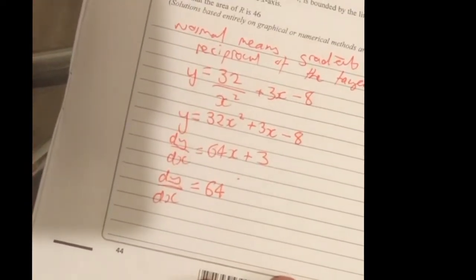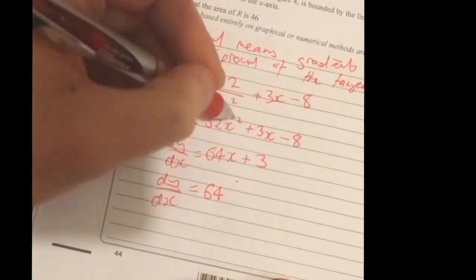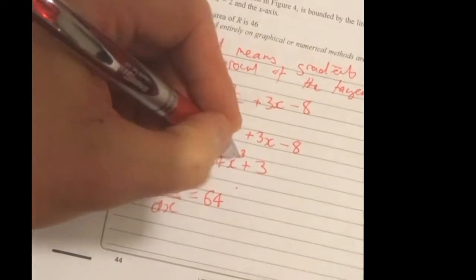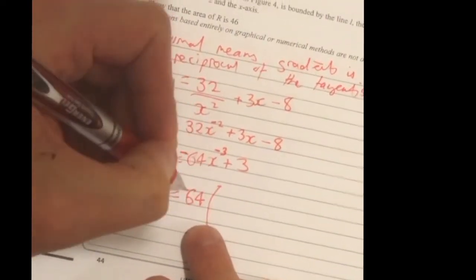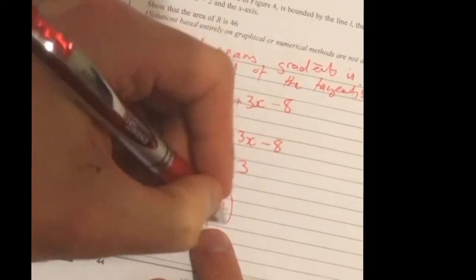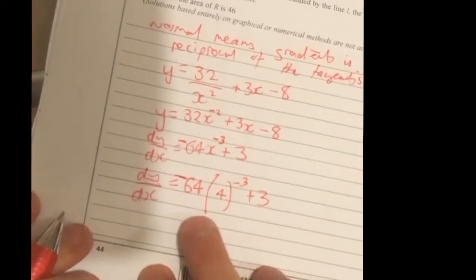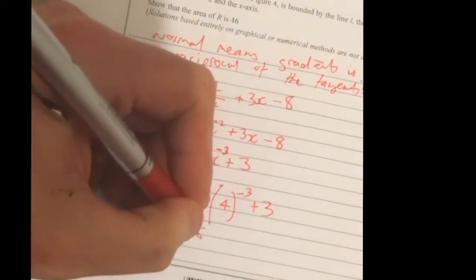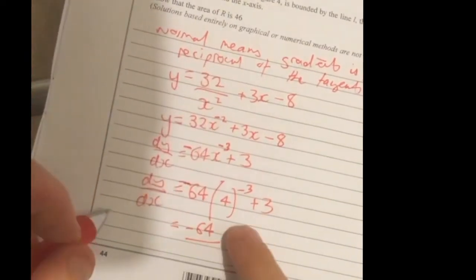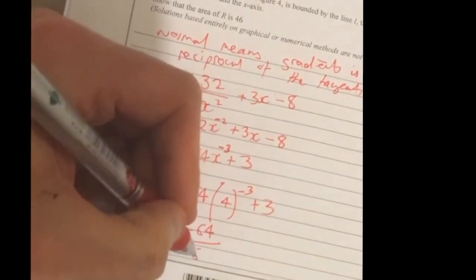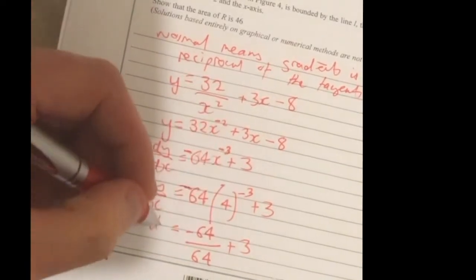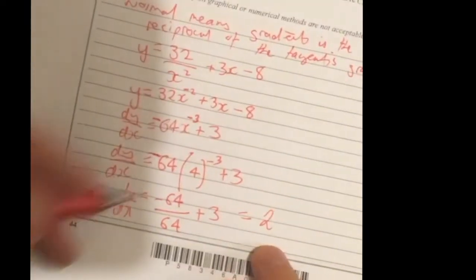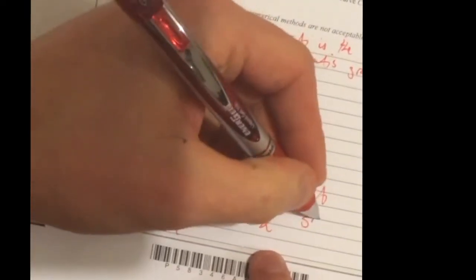Sorry, I completely mucked that up. x to the minus 2 there, so times it by minus 64 x to the minus 3. So we get minus 64 lots of 4 to the power minus 3, plus 3. Be careful with your minus signs, I just made a mistake. So this will turn into minus 64 over 4 cubed, which is minus 1, plus 3. So our gradient is going to be minus 1 plus 3, which is 2. So 2 is the tangent gradient.